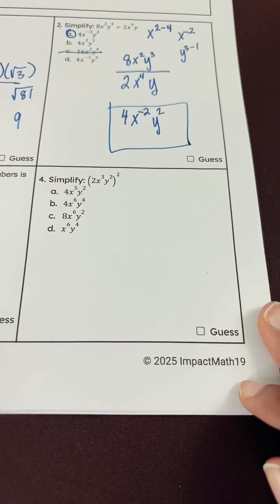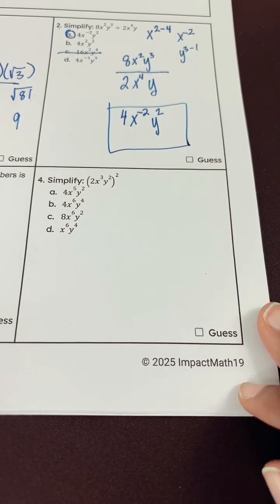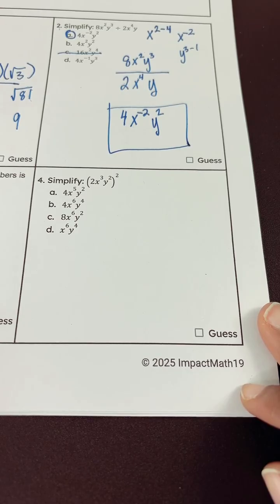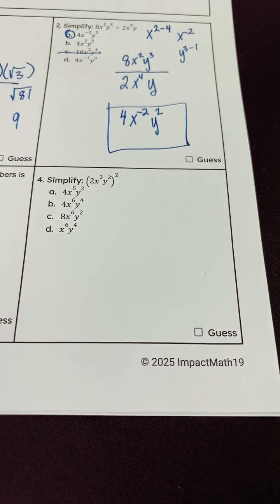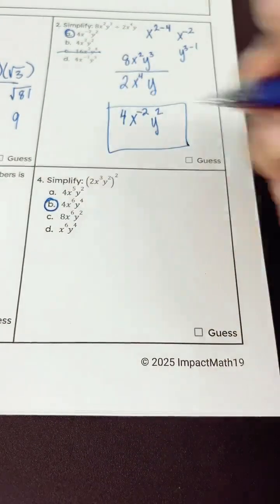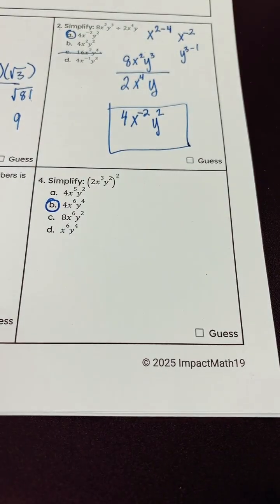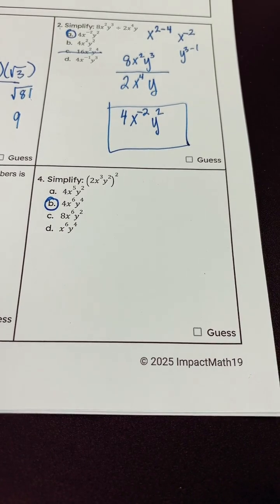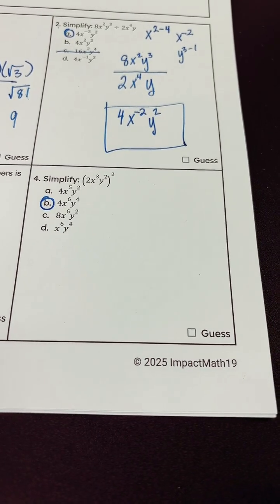Okay, B for the next one. Mike said B for the next one. Jay said 8 divided by 2 is 4. Yep. B. I see a whole bunch of B's coming in. So I'm going to circle B here. When dividing variables, you subtract their exponents. Perfect. Hey, Michael. B. Okay, I see all those B's.